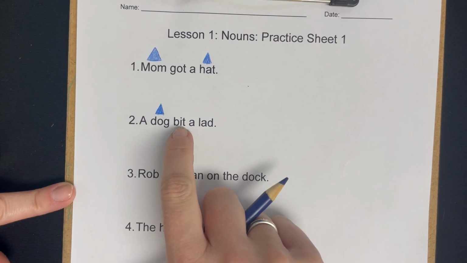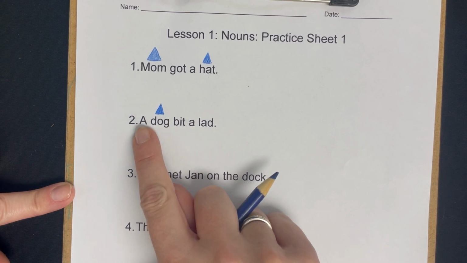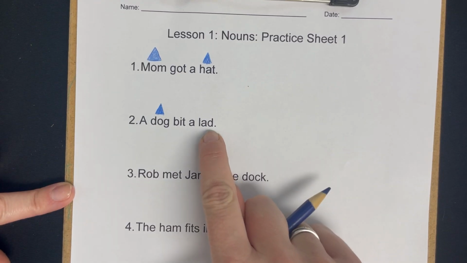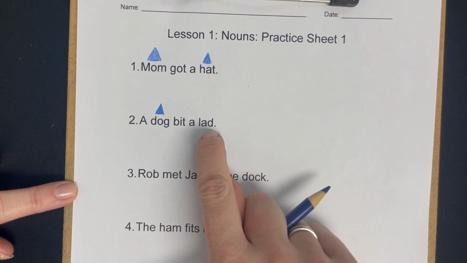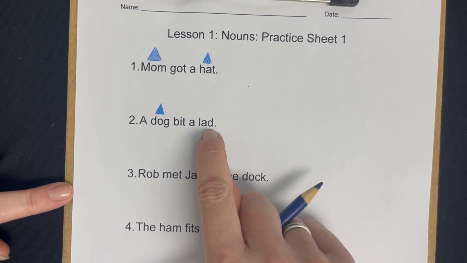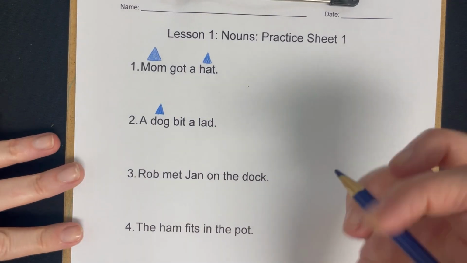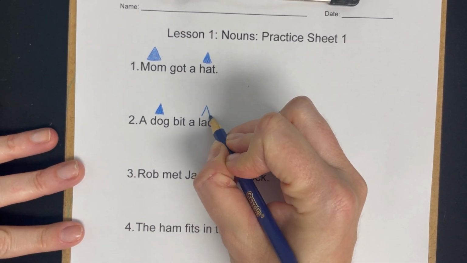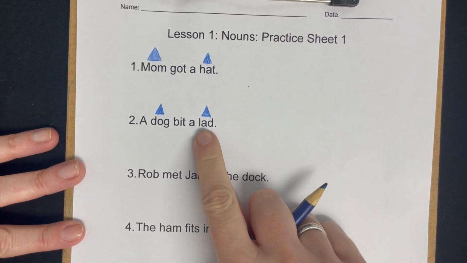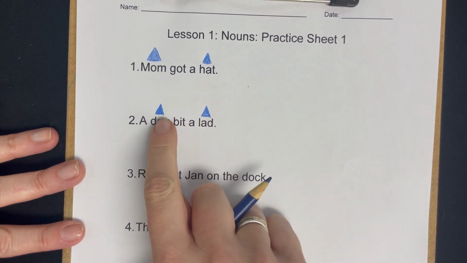Bit. That sounds like something the dog did. It doesn't sound like a person, place, thing, animal, or object. Again, we had A over here. I'm going to skip A because it doesn't fit into the noun categories. And then we have lad. And as I told you, a lad is another word for boy. Is a boy a person, place, thing, or object or animal? Yes, a boy is a person. So we're going to mark lad with a blue triangle, just like that. Your paper should look like my paper so far.